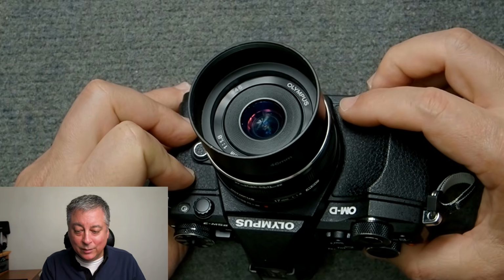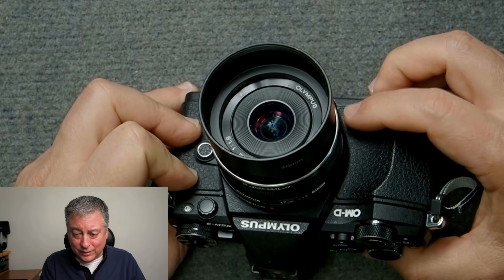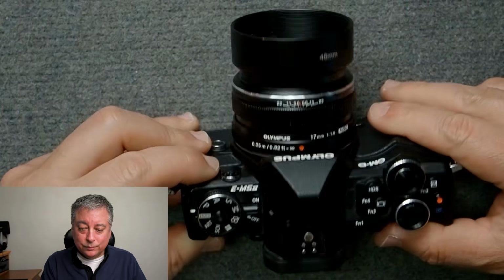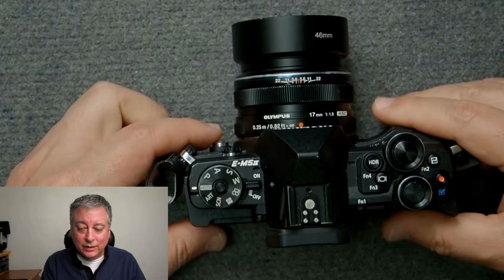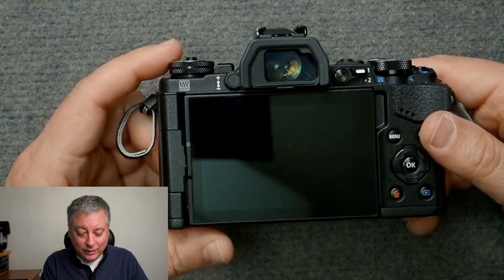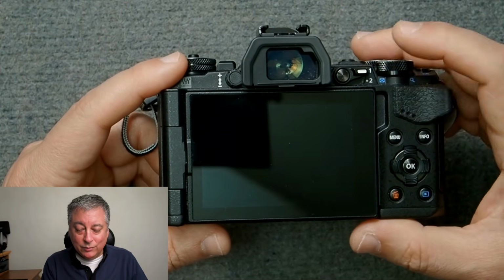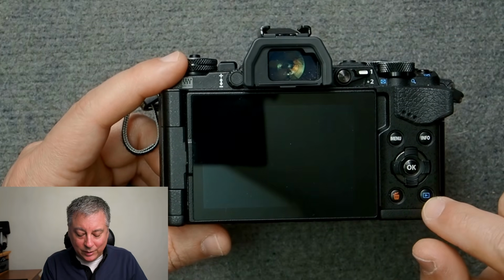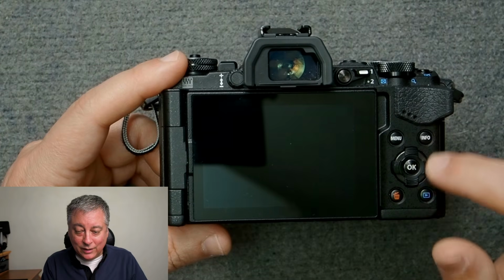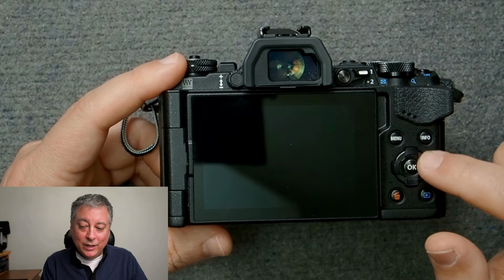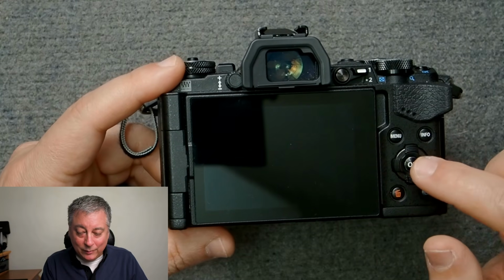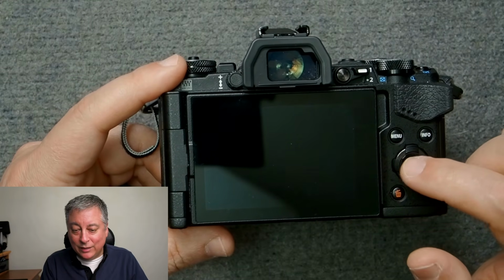And then on the front, we have another function button here that's not labeled. By default, this is set, I think, for depth of field preview. We're going to reprogram this one. And then this is the lens release button here. And then on the back of the camera, we have our function lever button, which can be programmed to do different things. And then we have our menu, info, trash, and play buttons. These are fixed. These cannot be reprogrammed. And then we have our D-pad here, which can be reprogrammed just a little bit. And then we have the OK button, or like an enter button.